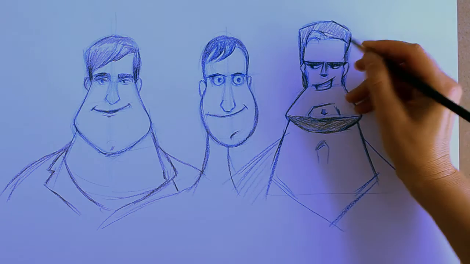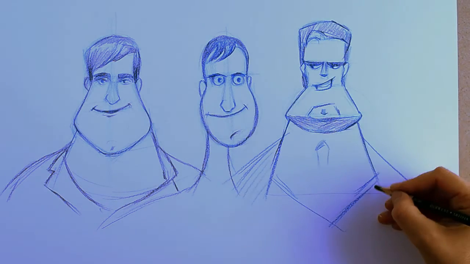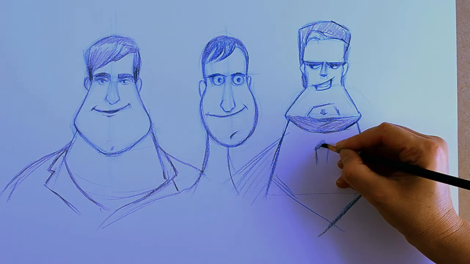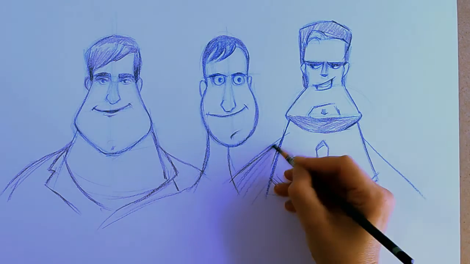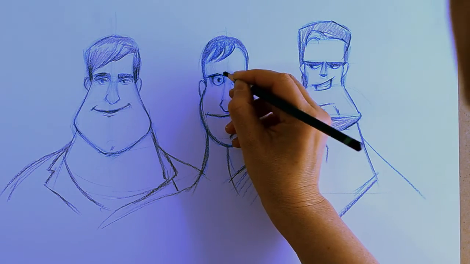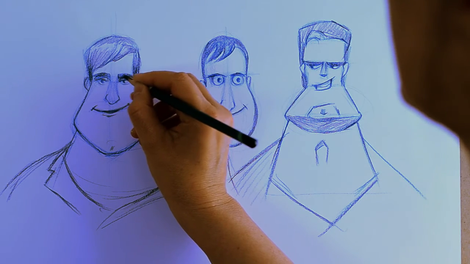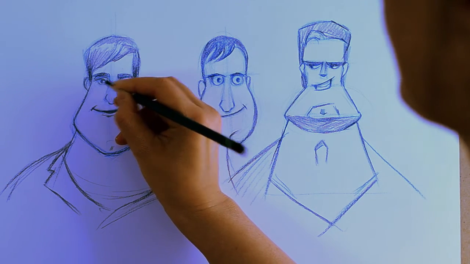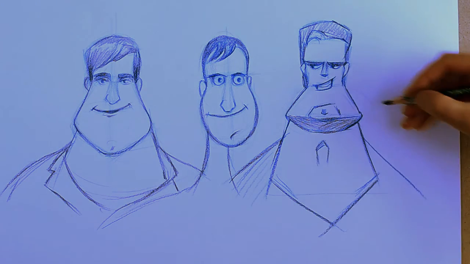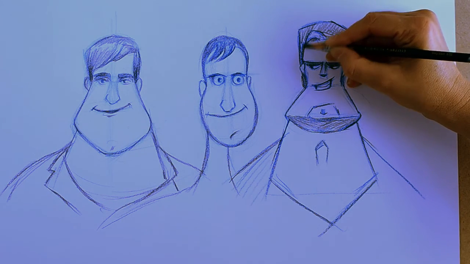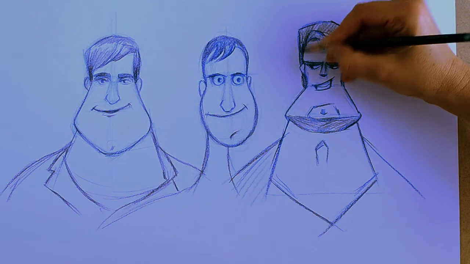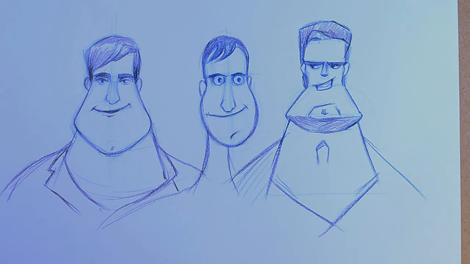And so we have the faces of 3 different characters, and you see how easy it was and how many different characters we've got. So I encourage you to just take a notebook and just start doing a lot of faces in addition to your other characters. Work with shapes, work with exaggeration, and just don't be afraid to fail.